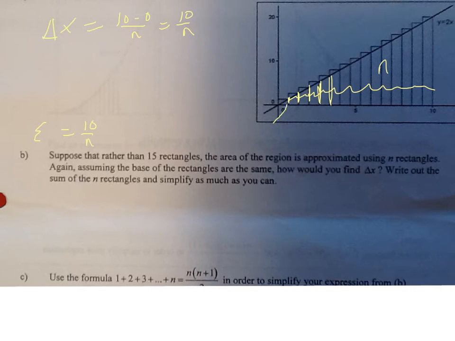values of y. So our first value would have to be the function at 10 over n, because we're going from 0, we're moving over delta x, 10 over n, so that first x value is 10 over n. The second x value, well, we started at 10 over n plus a delta x of 10 over n, so our second one is going to be 20 over n.